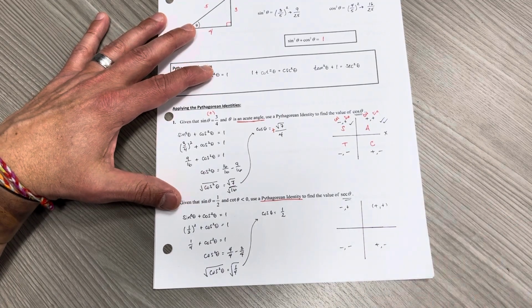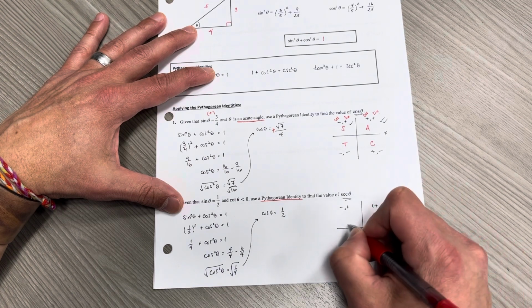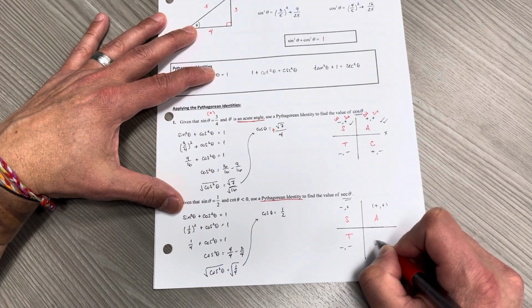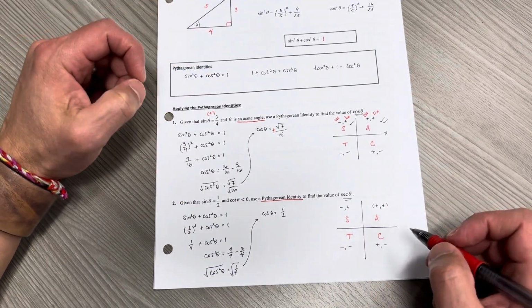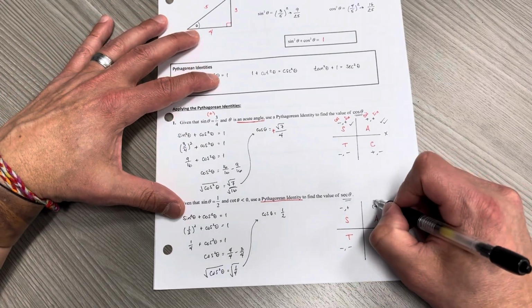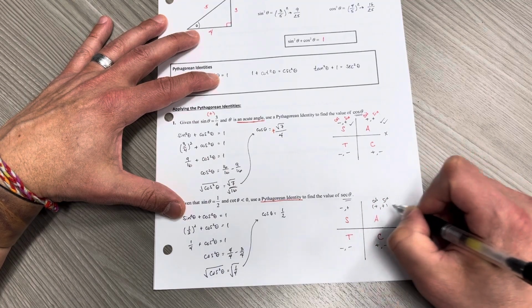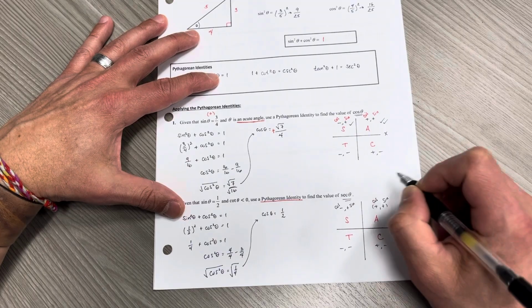If you remember, in the first quadrant all the trig ratios are positive. In the second quadrant, only sine is positive. In the third quadrant, only tangent is positive. And in the fourth quadrant, only cosine is positive. That's what these letters mean. Same thing, remember, the first coordinate is cosine and the second is sine, and that'll help you in finding the relationships.